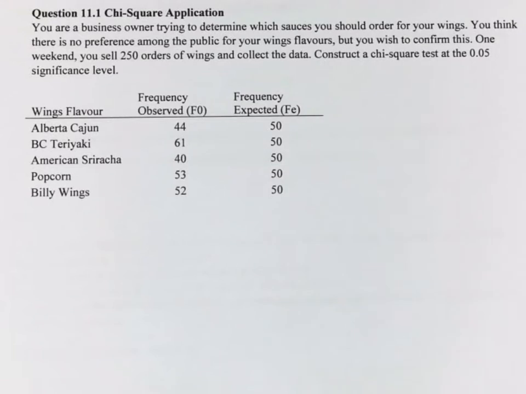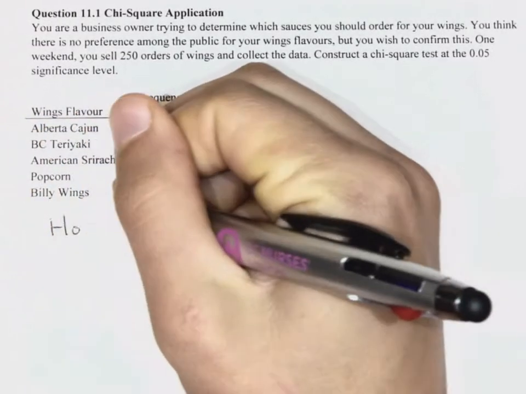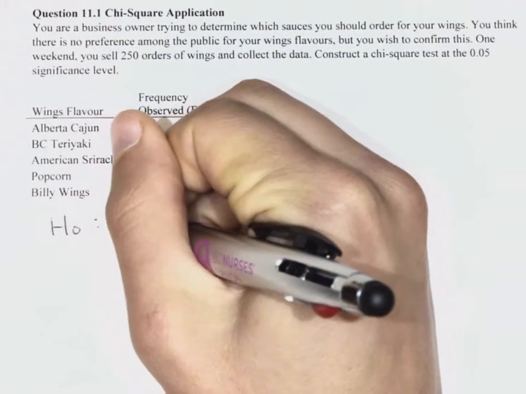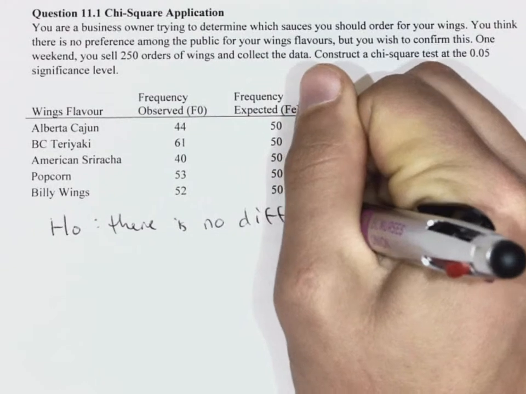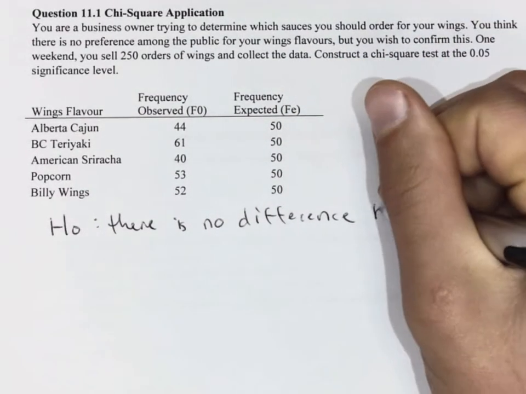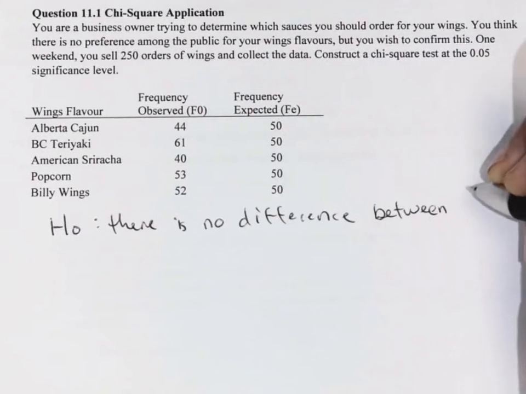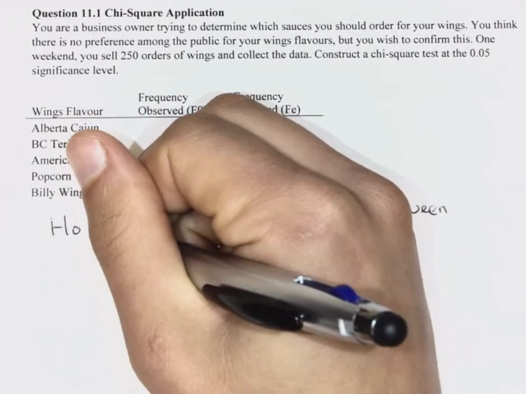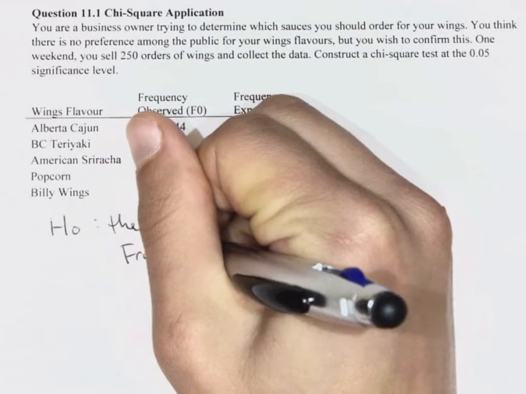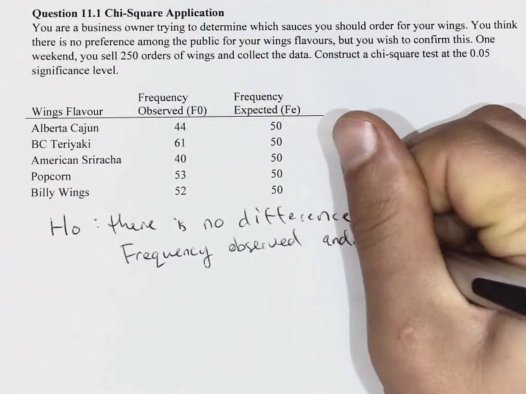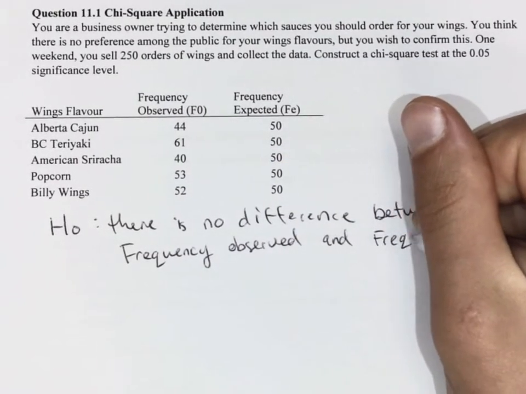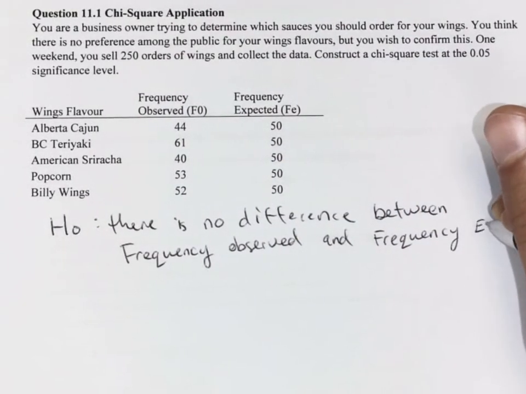So to do that, we need to use our chi-square application formula. Actually, first we should set our hypothesis. So our null hypothesis is there is no difference between our frequency observed and our frequency expected.